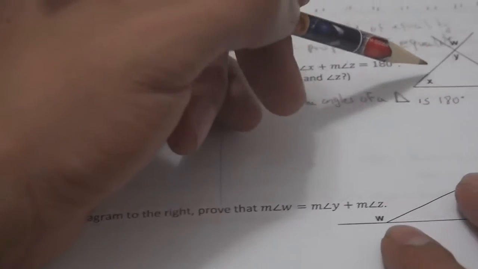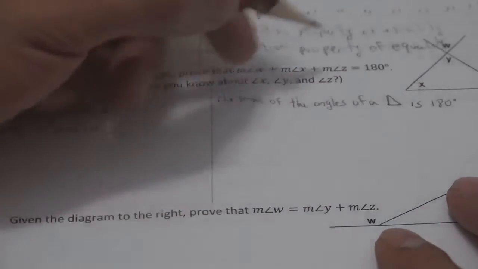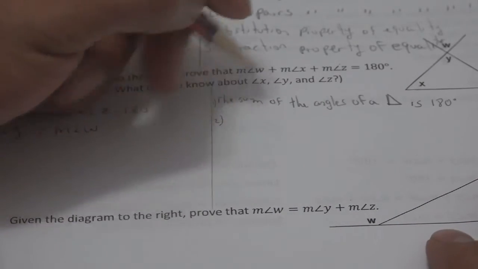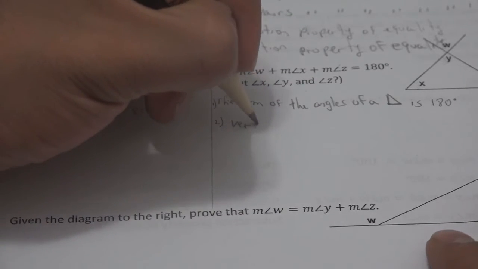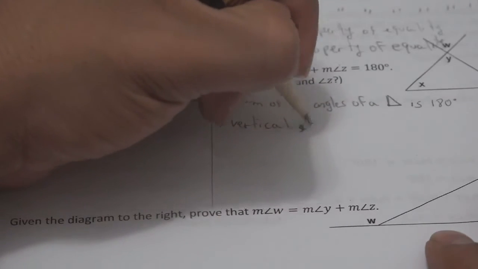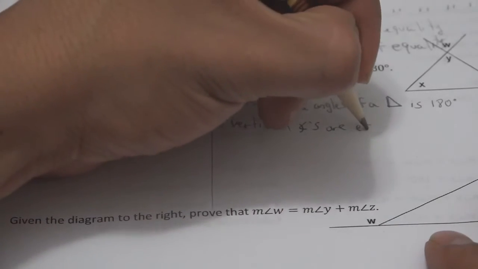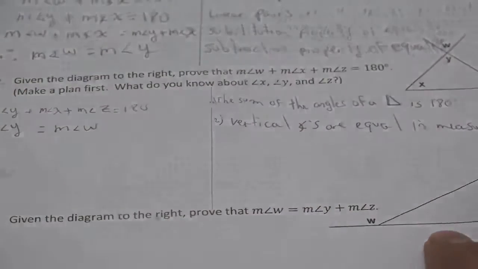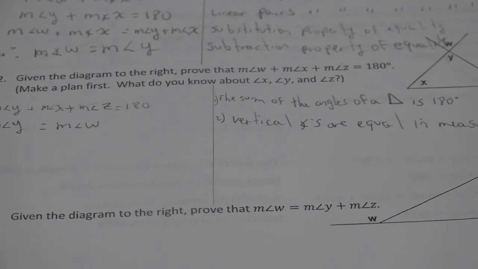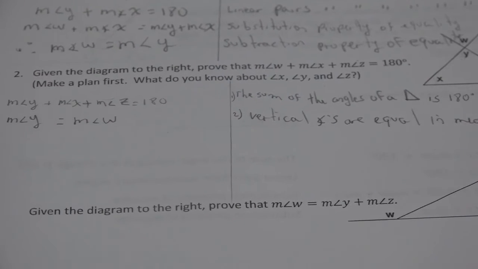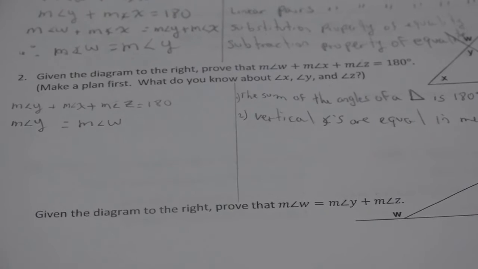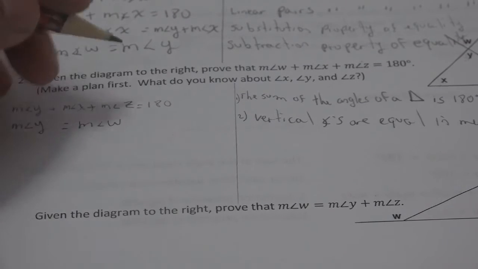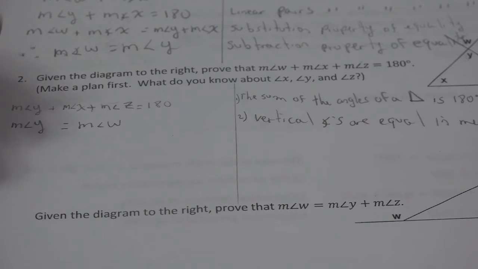Okay, Y and W. Now, why would I want to say that? What concept am I using? Vertical angles are equal in measure. Oh, okay. So now, what else do I need? Well, now that we have that measure of angle Y and measure of angle W are equal because of vertical angles, then I can use the substitution postulate or substitution property of equality. I'm so used to saying postulate because that's what I used to teach.